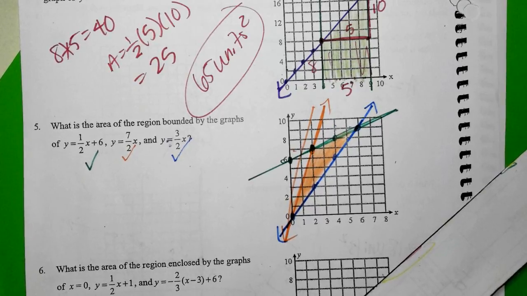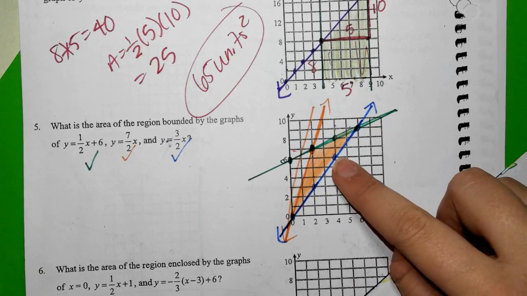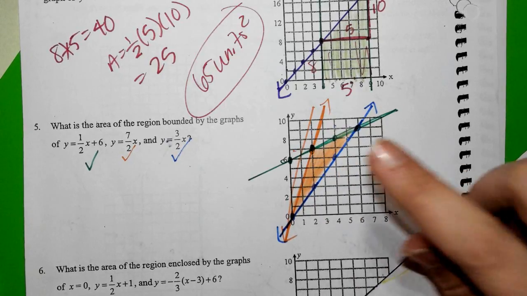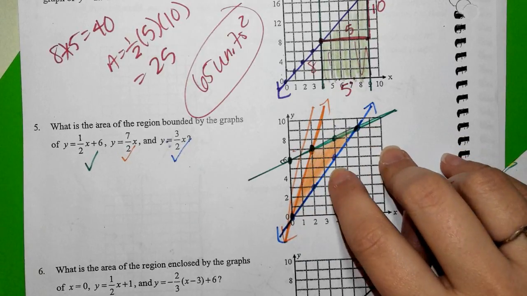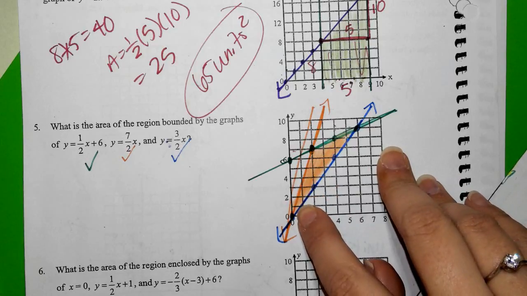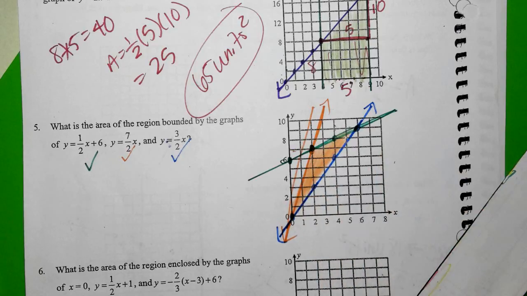Are we ready? Okay, so normally we would do 1/2 base times height. But we don't have a height because it's not a right triangle anywhere. Does everybody see that? So what we're going to do is I'm going to take my red colored pencil and create a right triangle.